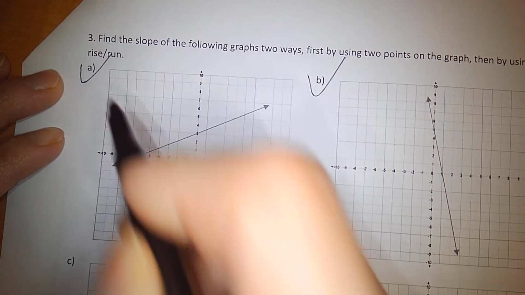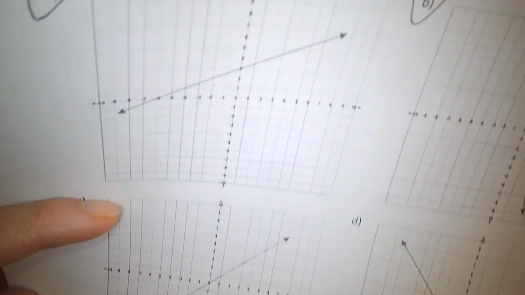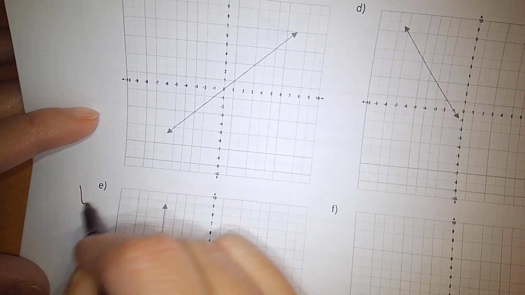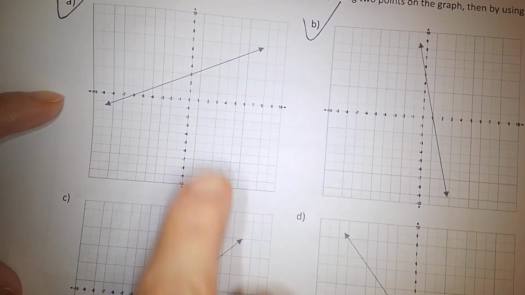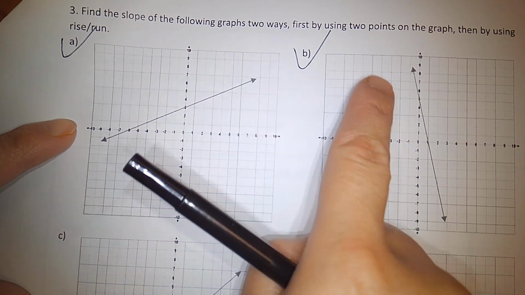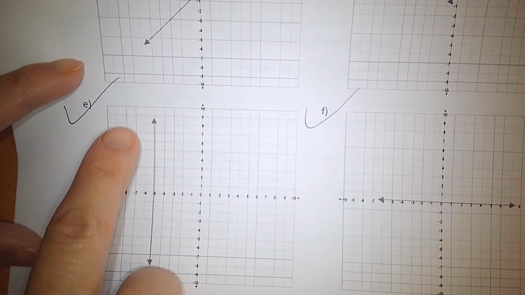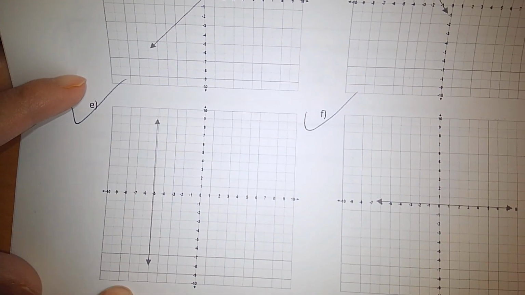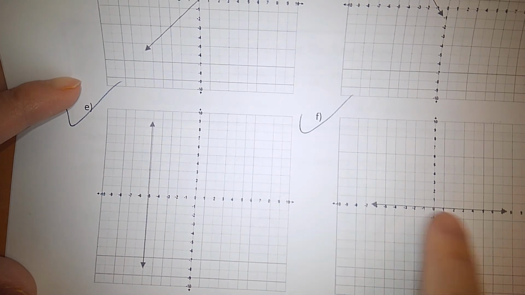Let's do A, B, and E and F. E and F together, because I want to choose each case: an increasing case, a decreasing case, a vertical line case, and a horizontal line case.